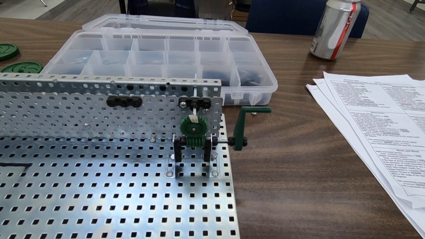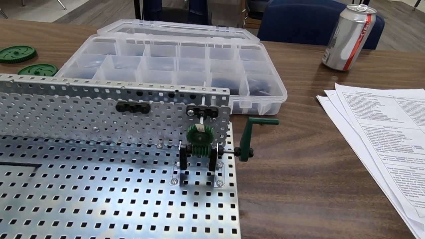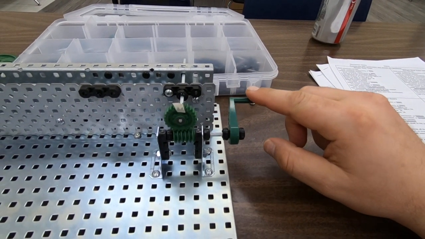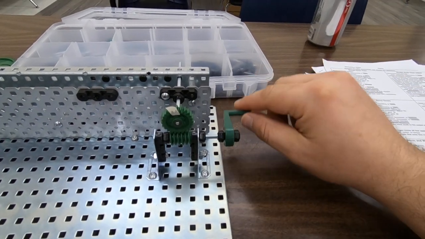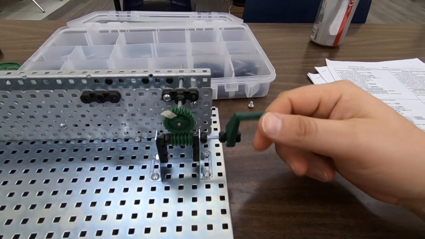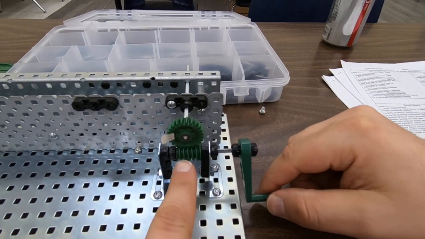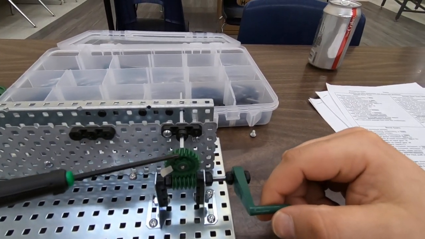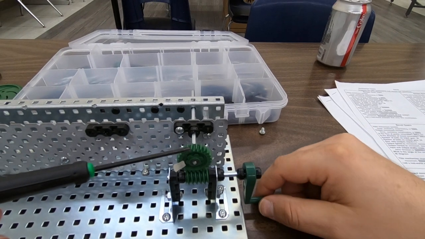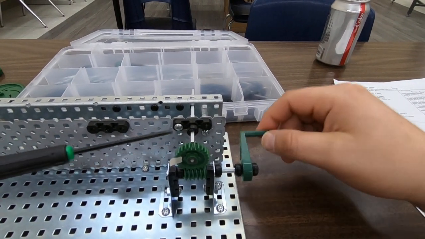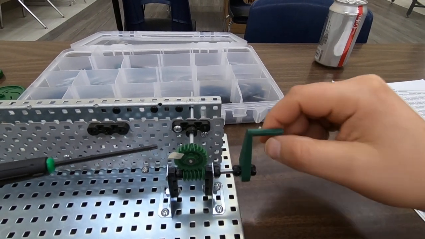Okay, here we're looking at the worm and wheel mechanism. Now, the worm and wheel works by turning this handle. This handle moves in a rotary motion. This is the input. The output is up here on this gear. Okay, so let me move this back.